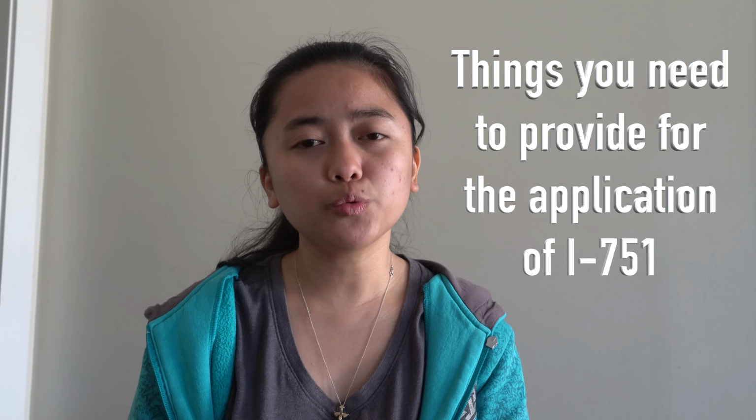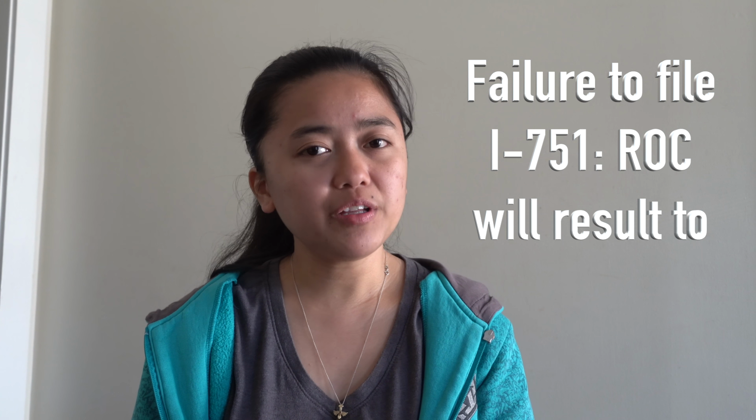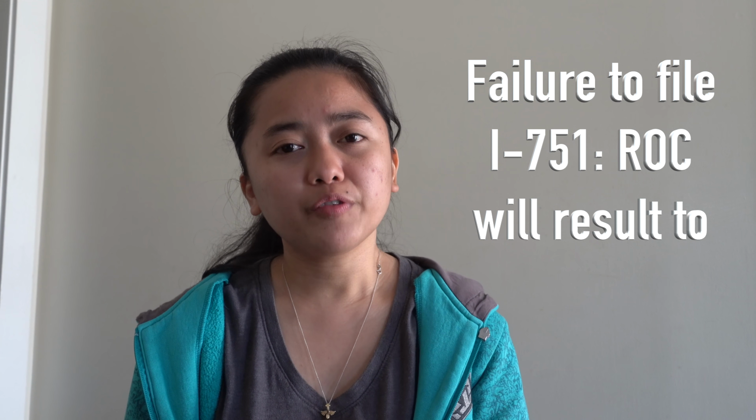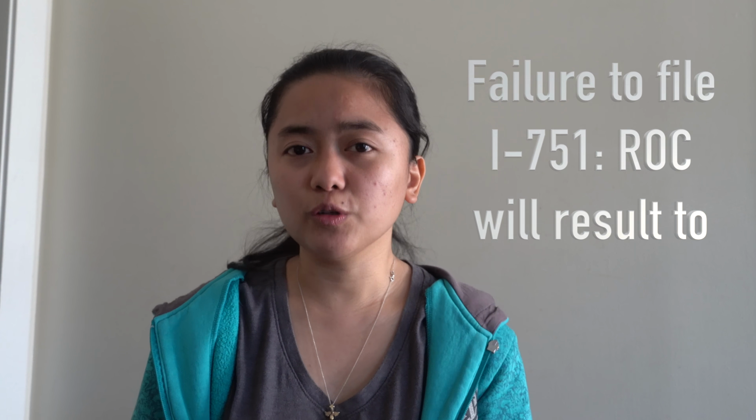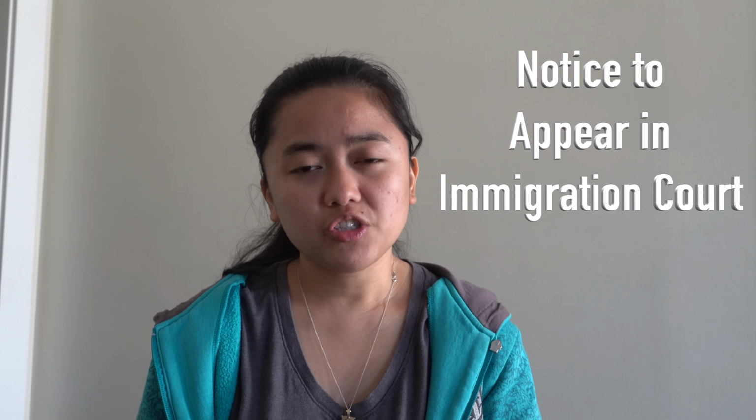Also, the notice states the things that you need to provide for the application of I-751. And at the very bottom of the letter, it also states that failure to file I-751, a form of removal of condition, will result in automatic termination of your conditional permanent resident status, and you might receive a notice to appear in immigration court.